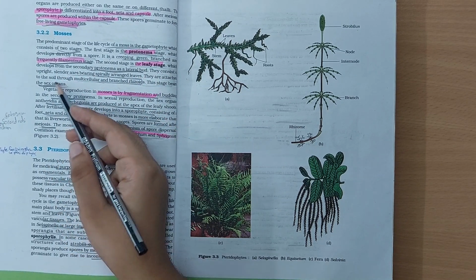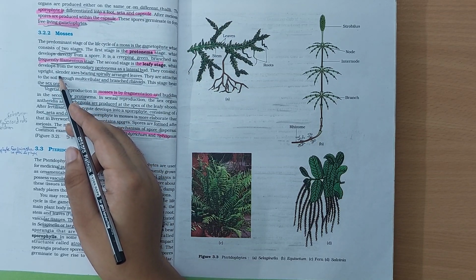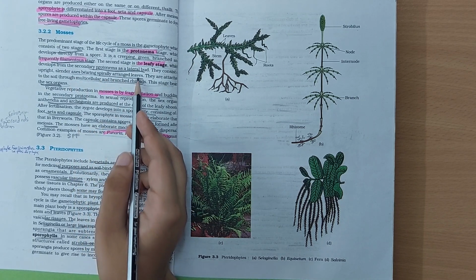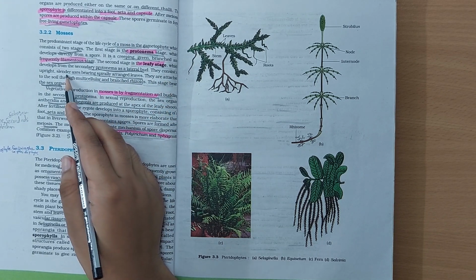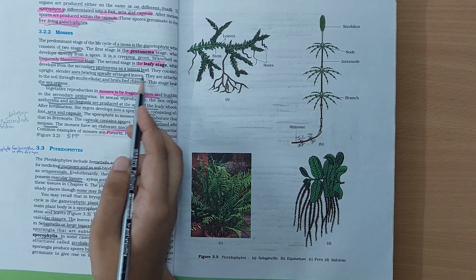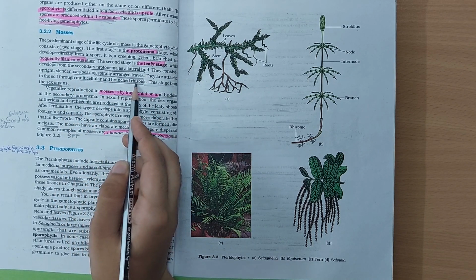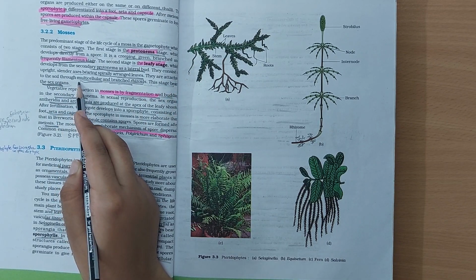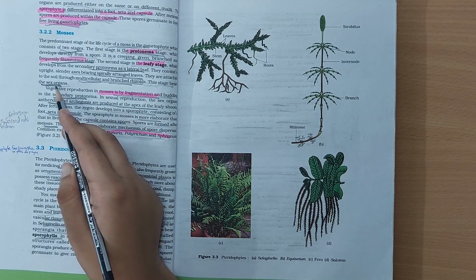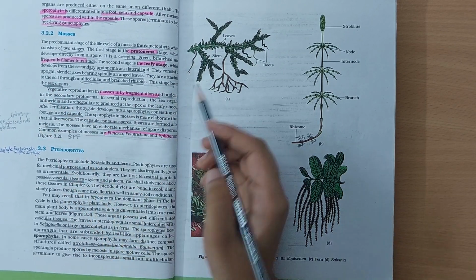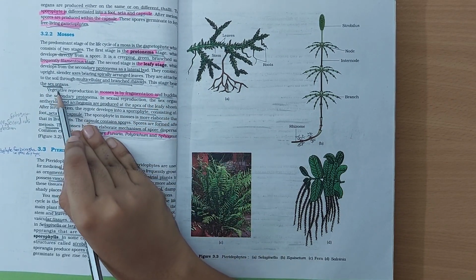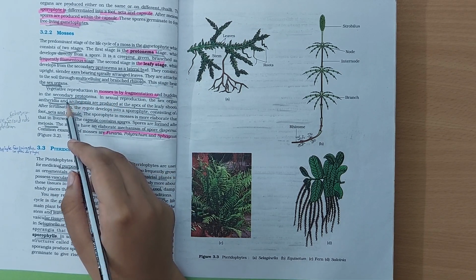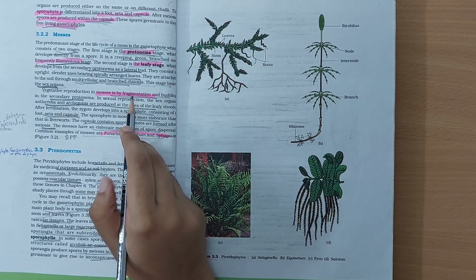They consist of an upright, slender axis bearing spirally arranged leaves. They are attached to the soil through multicellular and branched rhizoids. This stage bears the sex organs. Vegetative reproduction in mosses is by fragmentation and budding in the secondary protonema.